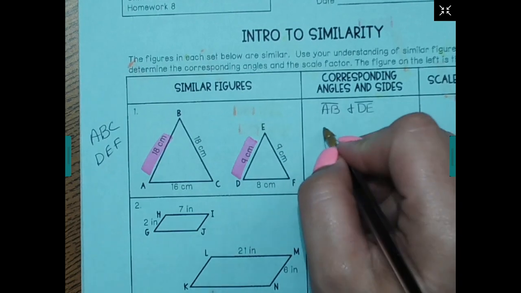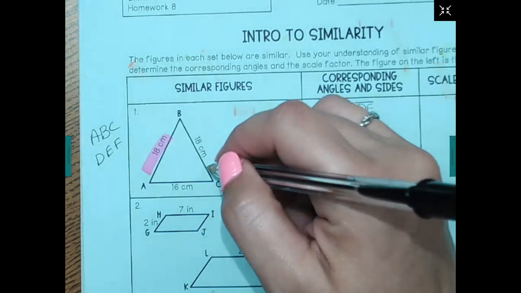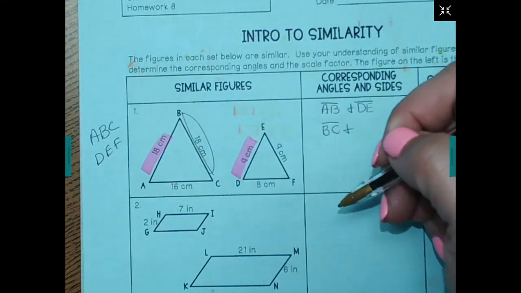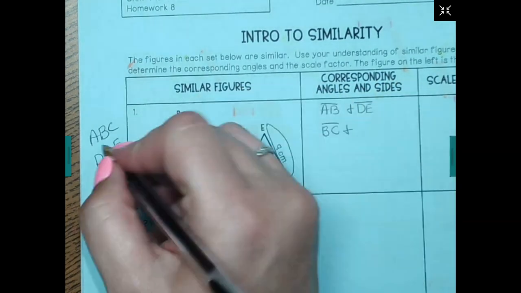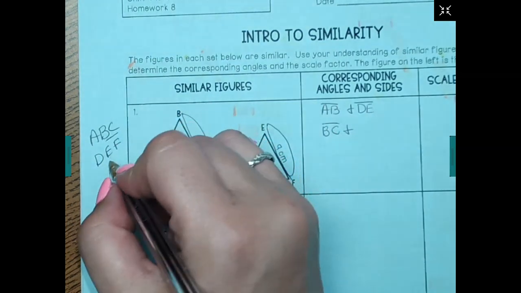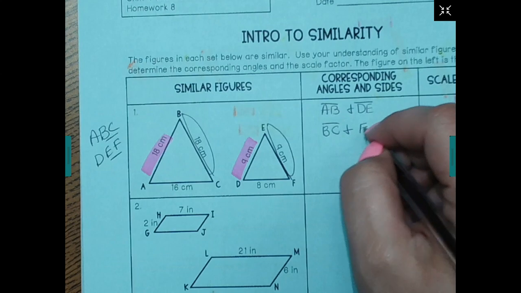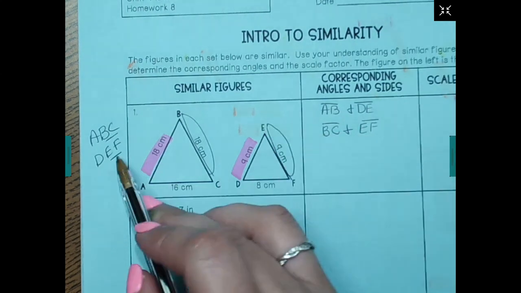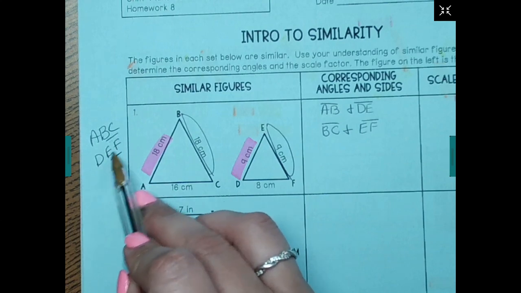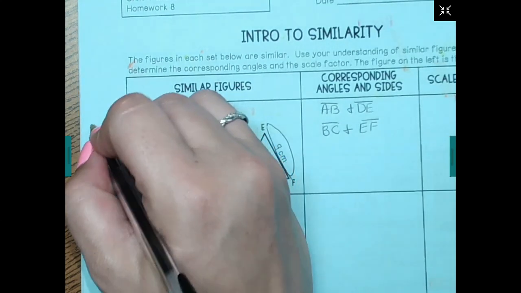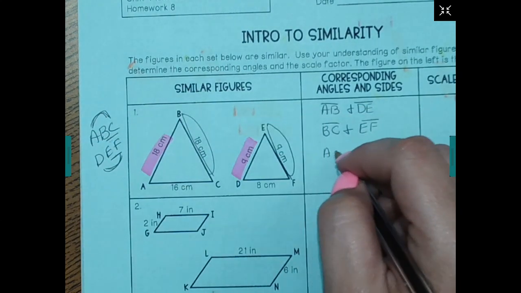What's going to go with BC? Another color. Okay, but what letter? What's going to go with BC? No, what is going to go with BC? It can either be ED or EF. Well, BC is second and third. So what's second and third? ED or EF. Not either one. Second and third. The last one is AC, and AC goes with DF.